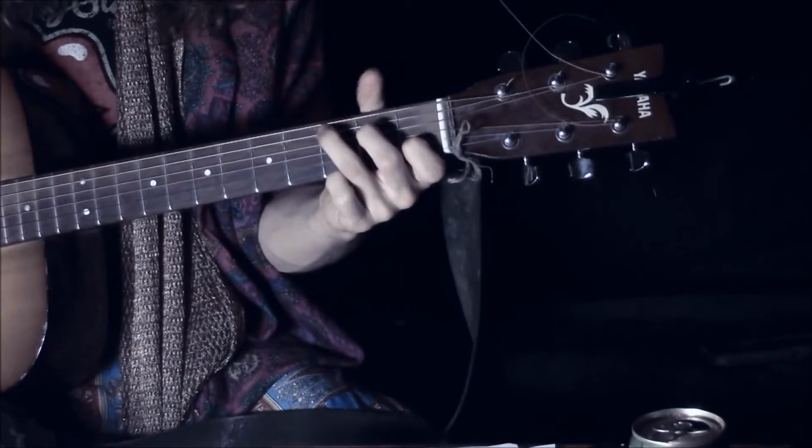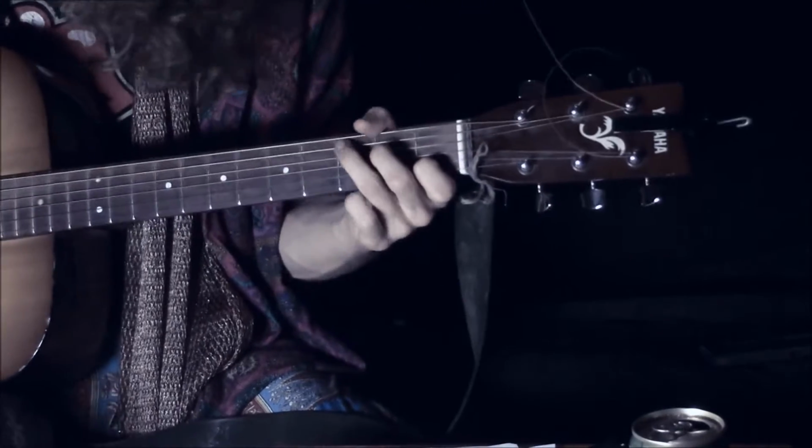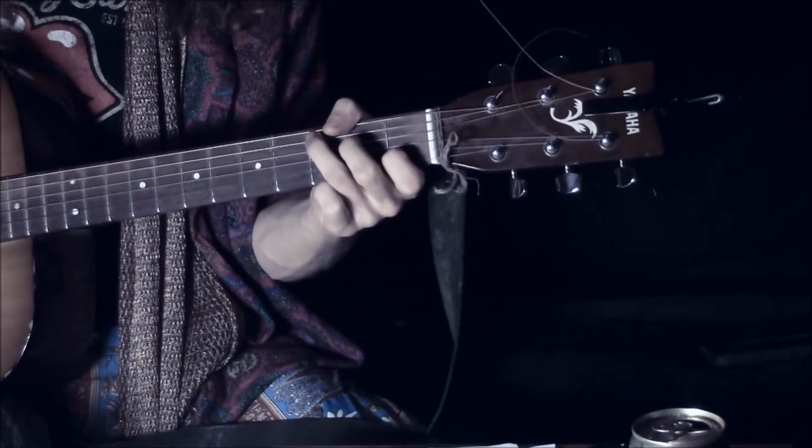Now you can do your C either by using your third finger to go from the third fret of the A to the third fret of the G. Boom, chugga, boom, chugga, boom.